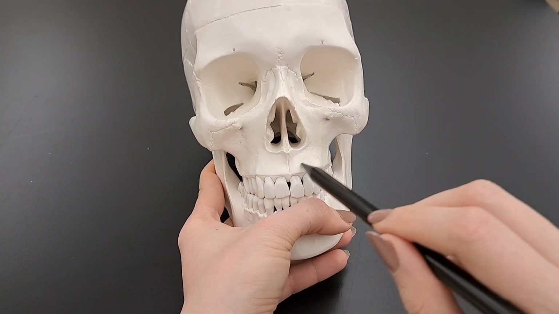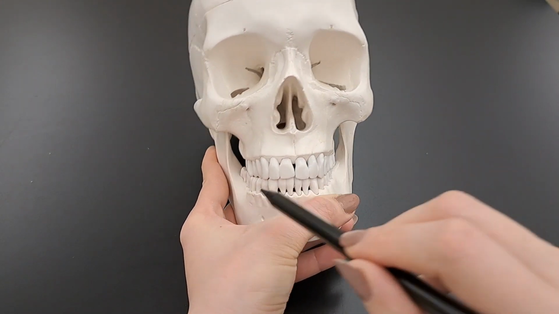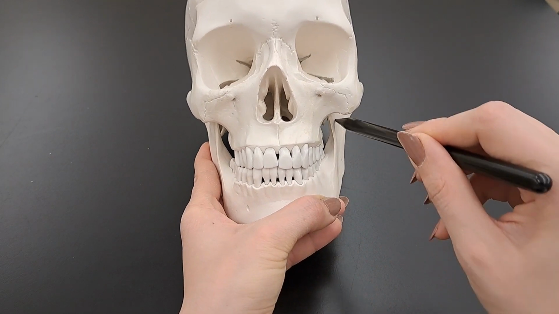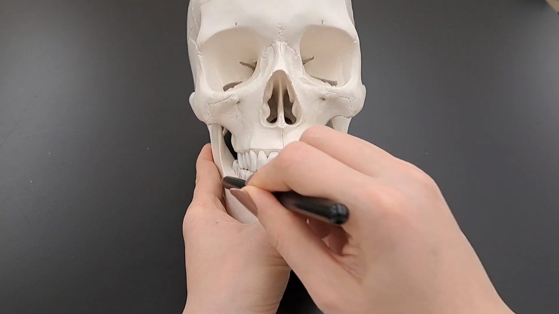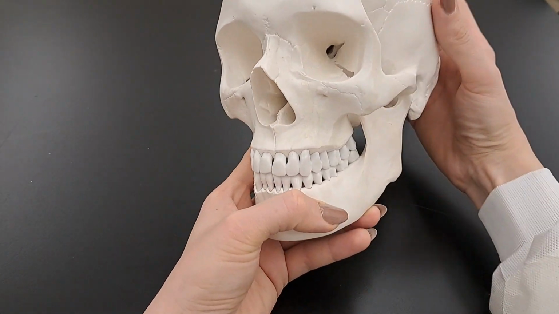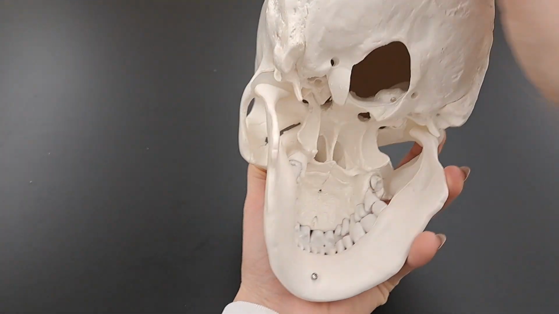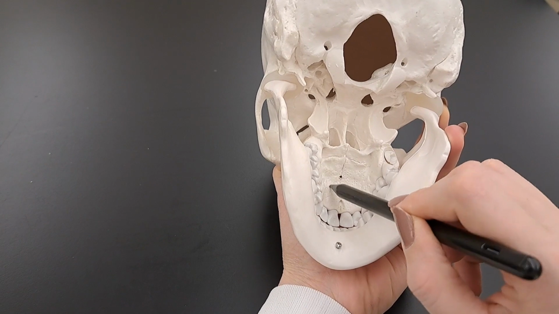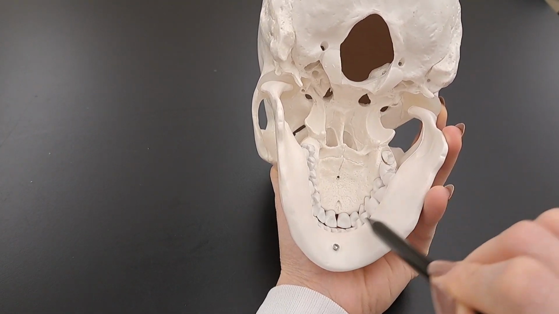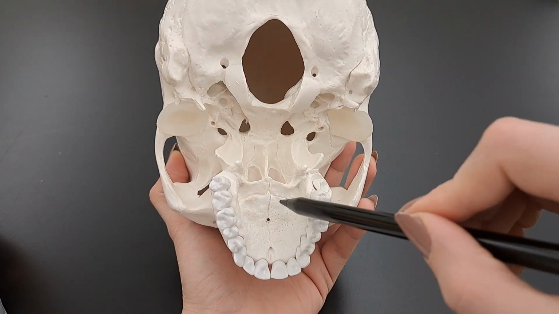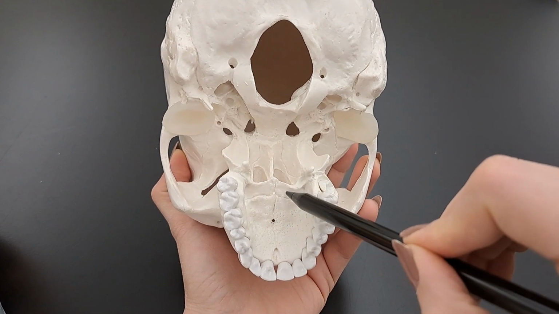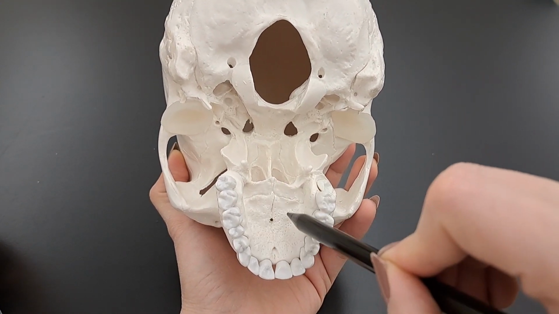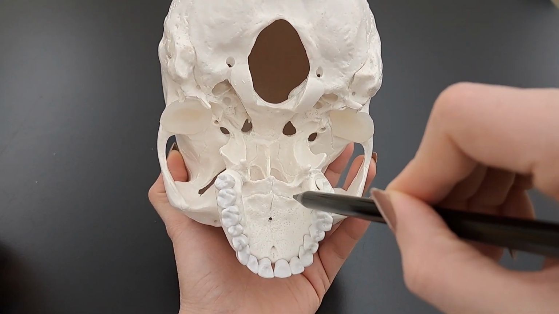And 2 maxilla, 1 mandible right here, and 2 palatine bones. We can see the 2 palatine bones on that view right here. These are the 2 palatine bones. This right here is the maxilla, and this is the mandible. The 2 maxilla and the 2 palatine bones form the hard palate, which we can see on that view.